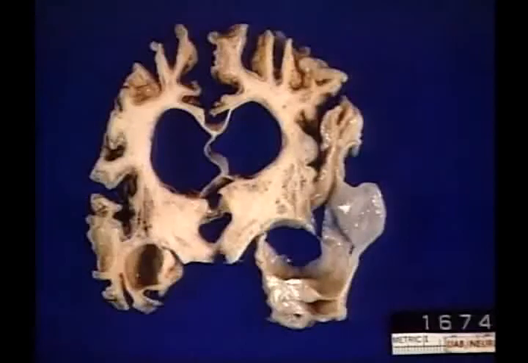This is a second brain from a profoundly mentally retarded 2-year-old who suffered severe birth asphyxia, resulting in near total loss of all neurons. The brainstem, however, remained intact, so their respiratory centers survived and they were able to sustain their life. On the other hand, there are sometimes subtle changes in the brain.